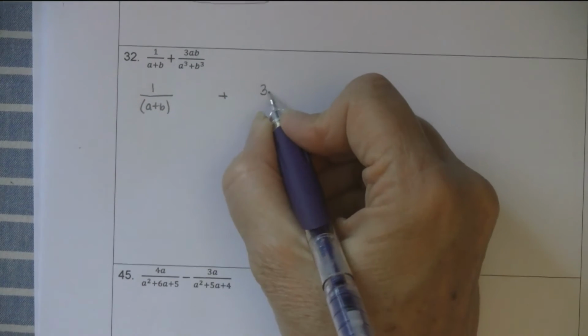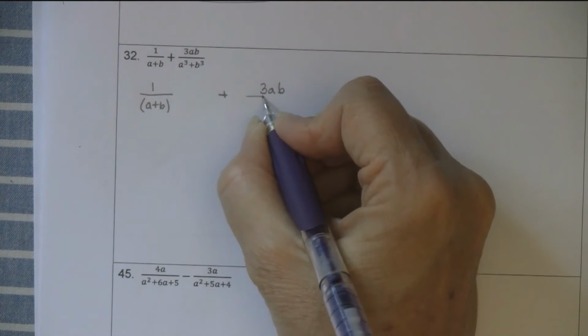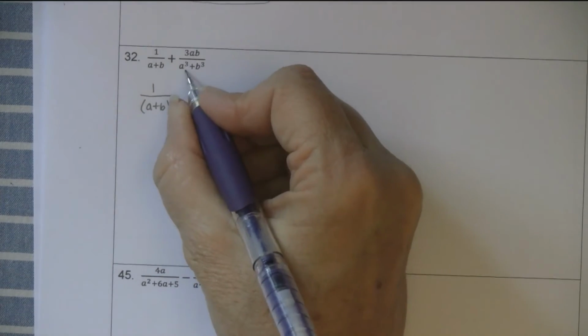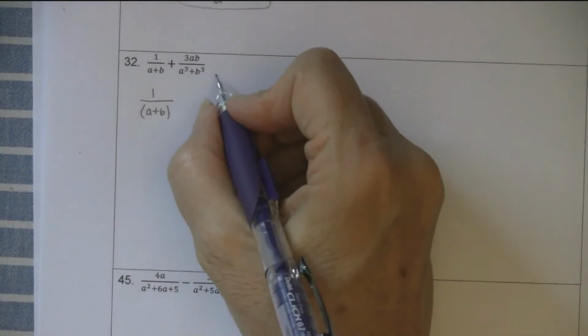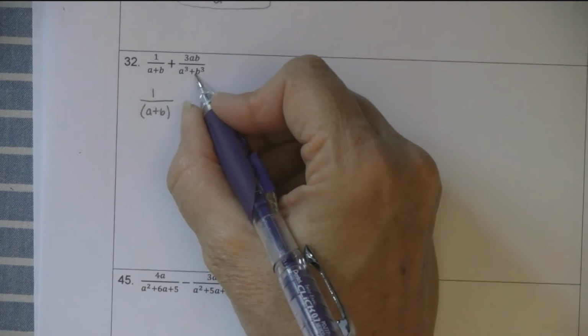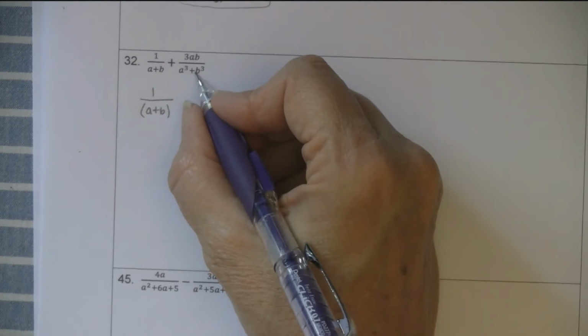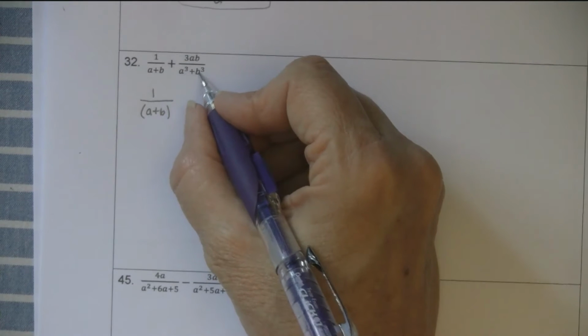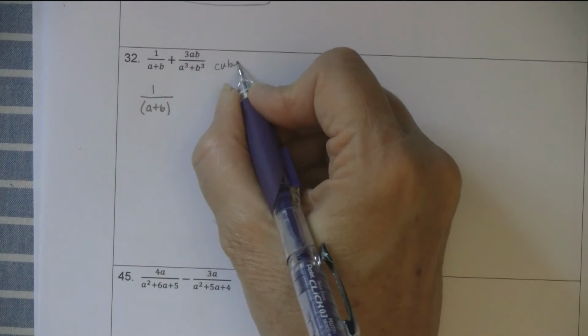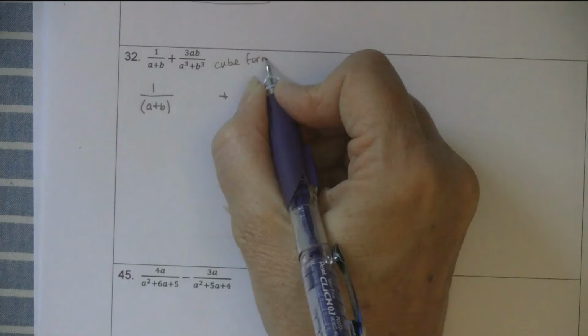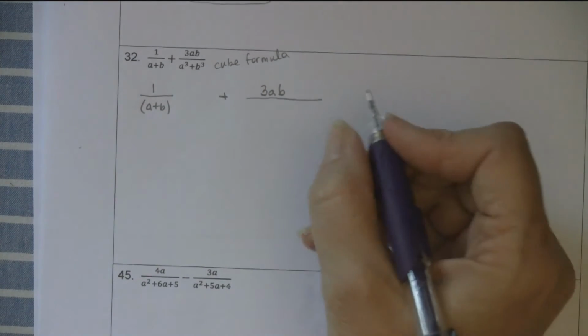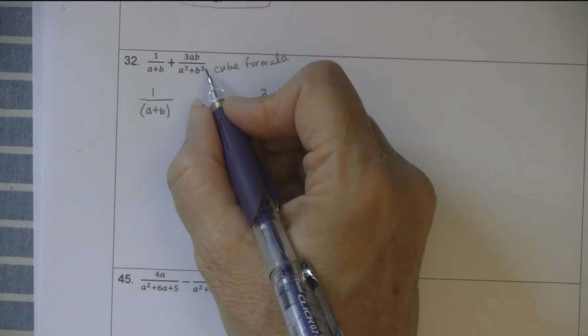and then 3ab, and then I'm looking at, well, how does this factor? And I noticed, well, it's a binomial and it doesn't have a greatest common factor. It's not a difference of squares, but it is a cube. So I'm going to use the cube formula to factor it. And so I sing a song. You can sing the song if you want to.